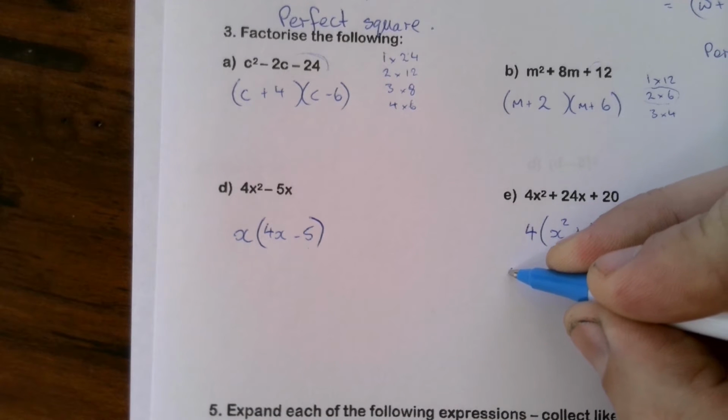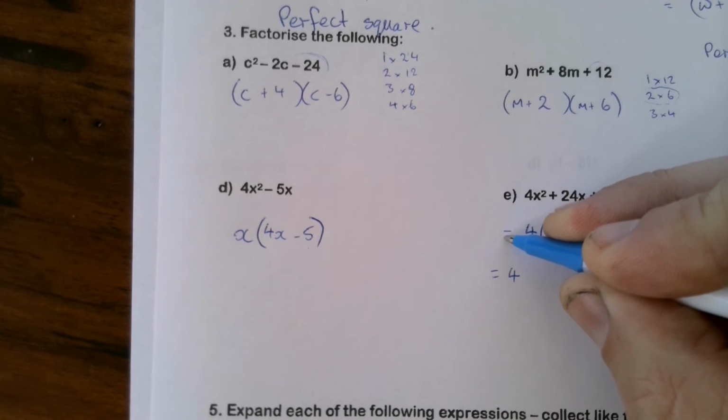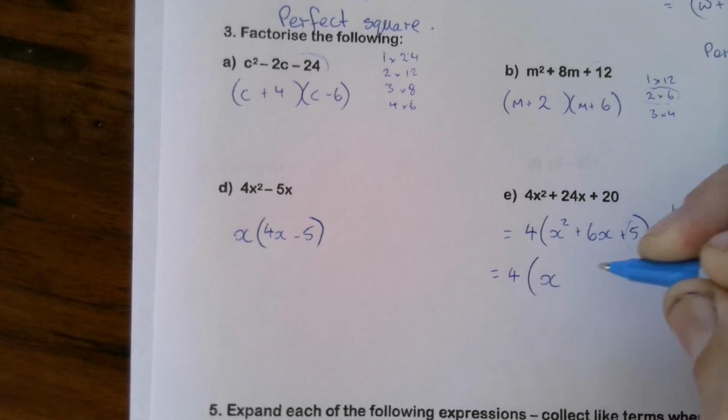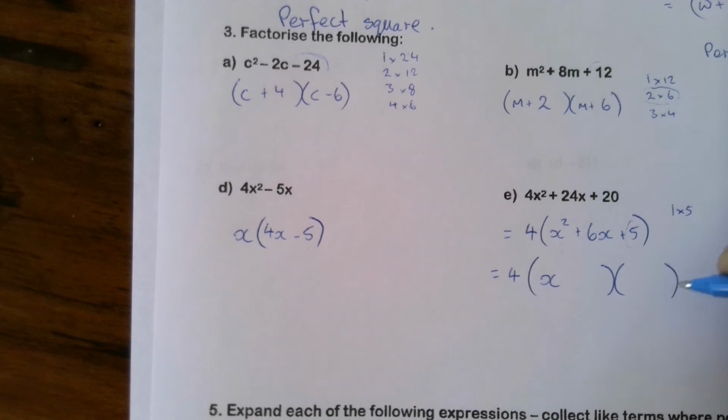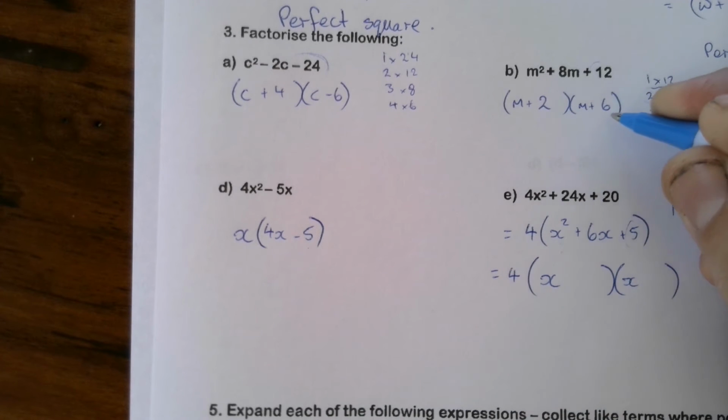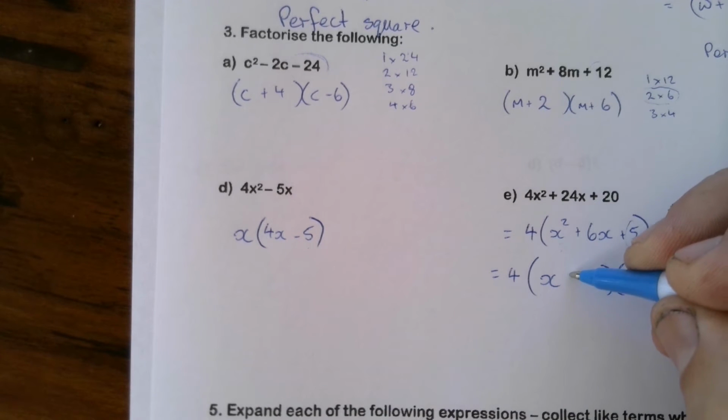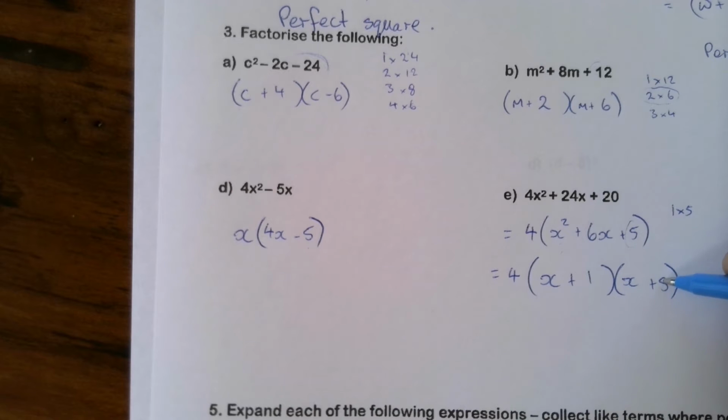So that means that when I fully factorise this, just like in the questions above, I'm just filling in the blanks: 1 and 5. And now that is fully factorised.